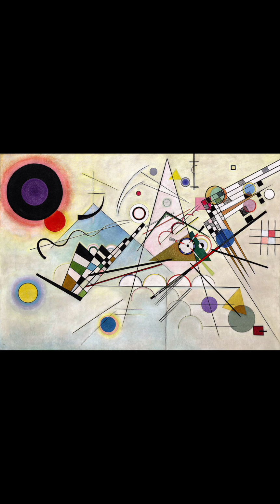Fauvism, early 1900s France. Henri Matisse and his crew were called Fauves, wild beasts, because they used crazy, clashing colors that didn't need to match real life. The Joy of Life is a party of color. Bright reds, greens, yellows. It doesn't look real, but it feels joyful, exactly what they wanted.